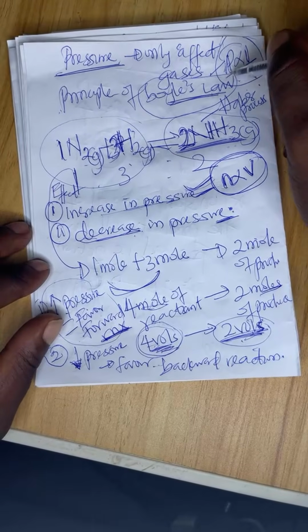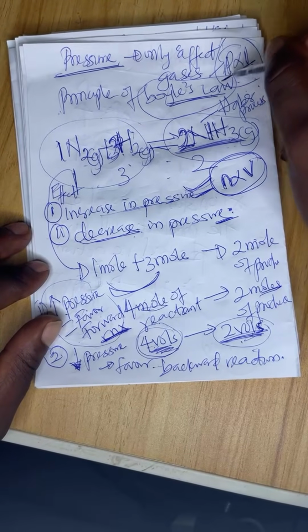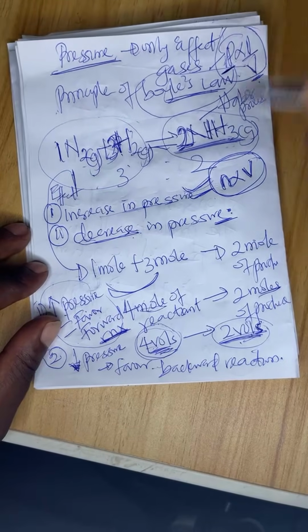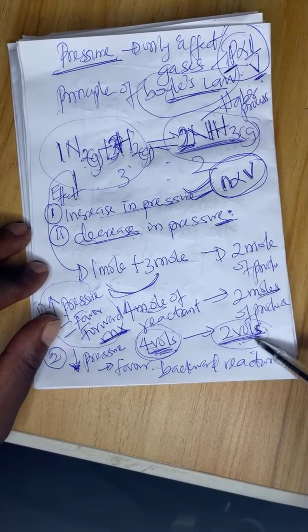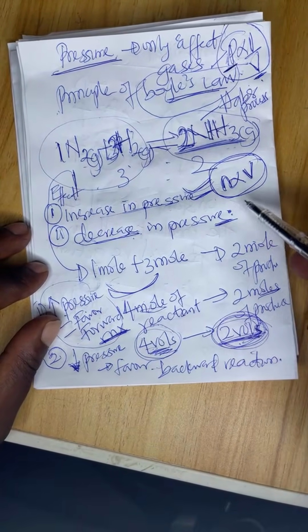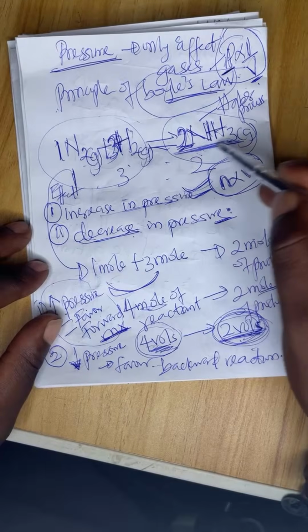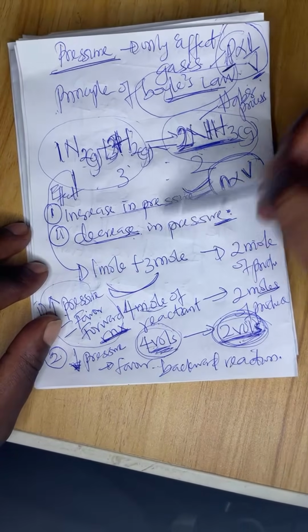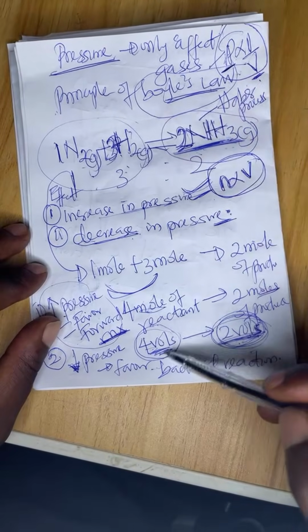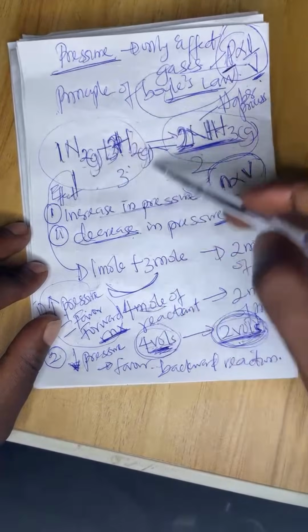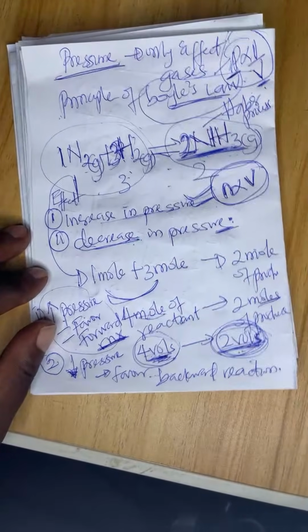Increase in pressure, we go to lower volume. That's what Boyle's law states. So, increase in pressure, lower volume, right? Can you see? 2. That's where the lower volume is, and that is the product side. So, it will favor forward reaction. Decrease in pressure, we favor higher volume, and that is the reactant side. It favors the backward reaction or reactant side.